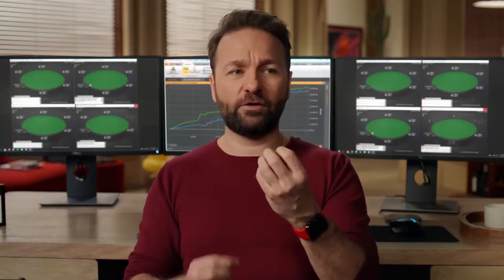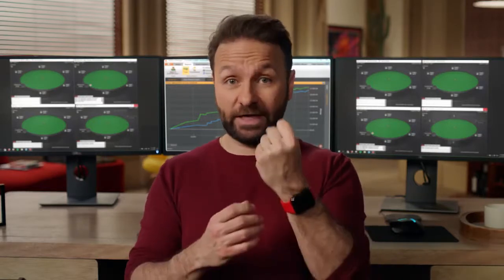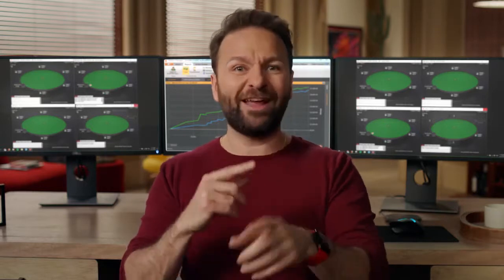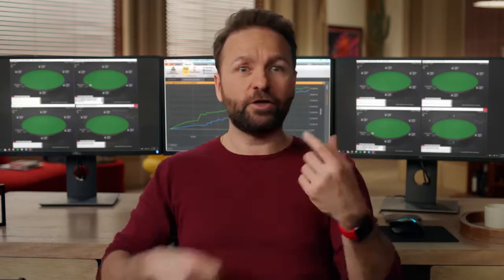So the important thing here is to understand that the math teaches you the baseline, so you know the right play, if you will, and then you deviate from that depending on your opponent and the history that you've developed with that player, because you'll always have a metagame.